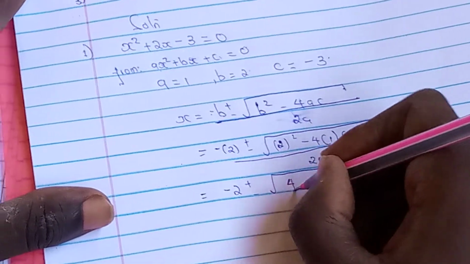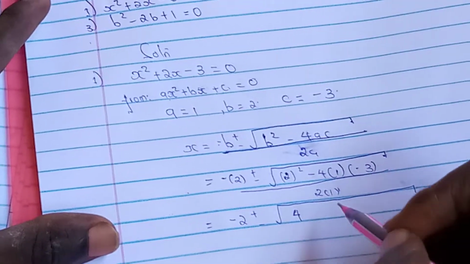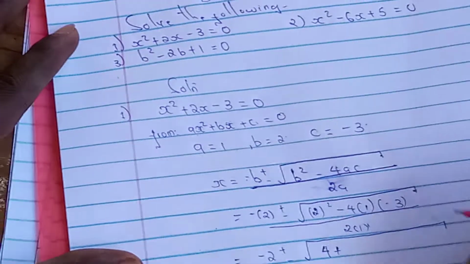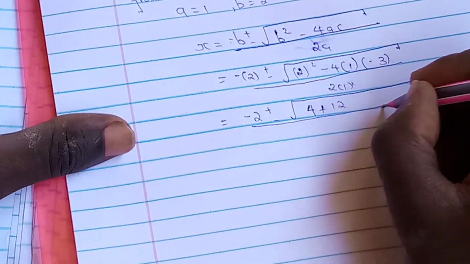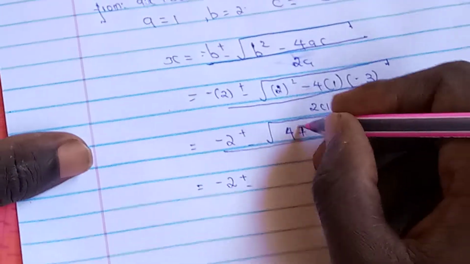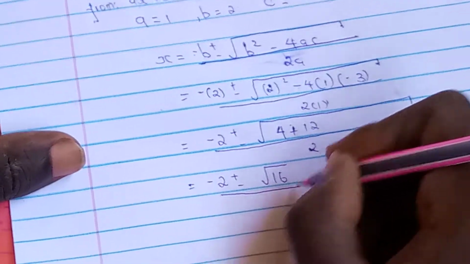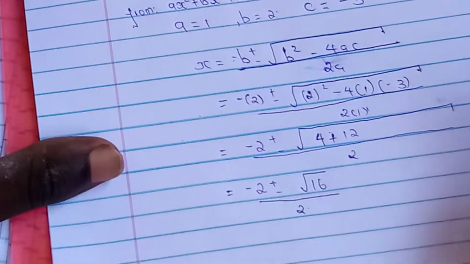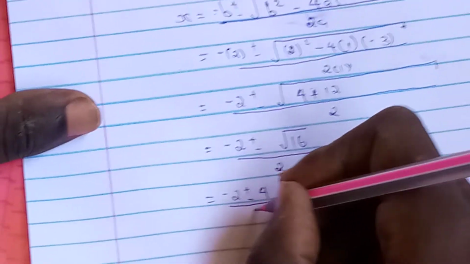After substituting, we have negative 2 plus or minus the square root. 2 squared is 4. This is minus 4 times 1 times negative 3. The two negatives make a positive, and 4 times 3 is 12, over 2 times 1, which is 2. So we remain with negative 2 plus or minus the square root of 4 plus 12, which is 16, over 2. The square root of 16 is 4, so we have negative 2 plus or minus 4 over 2.